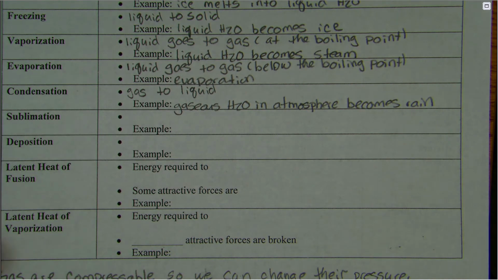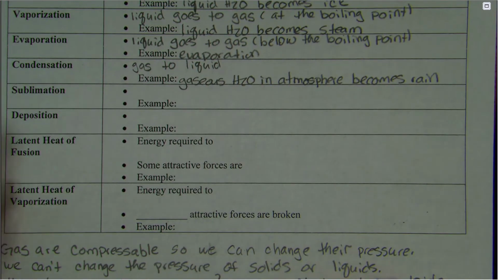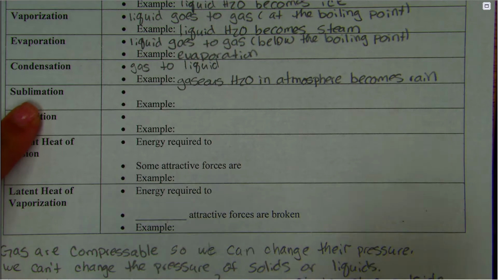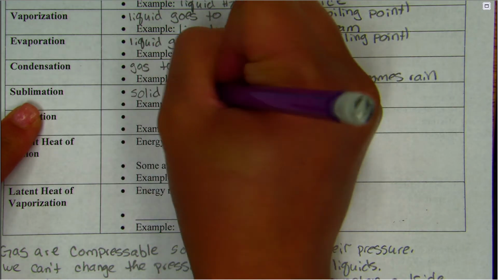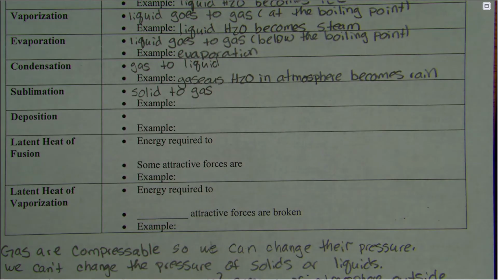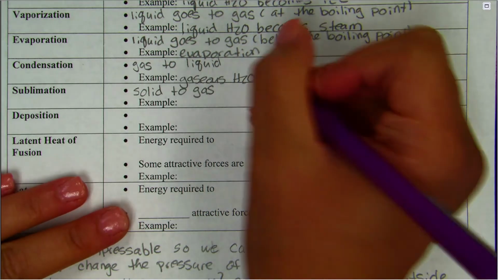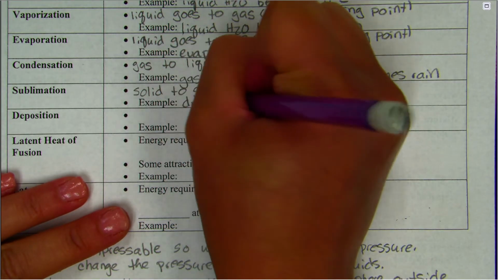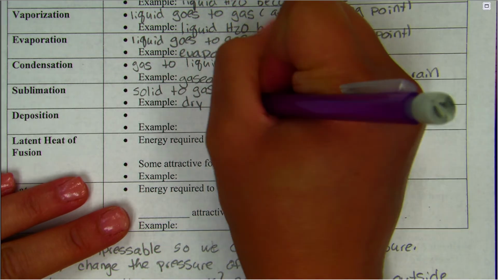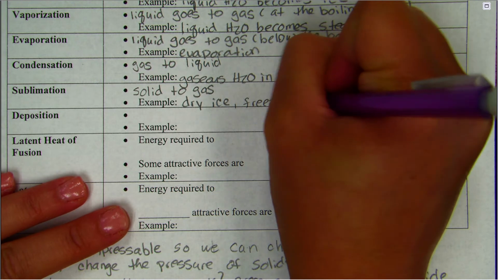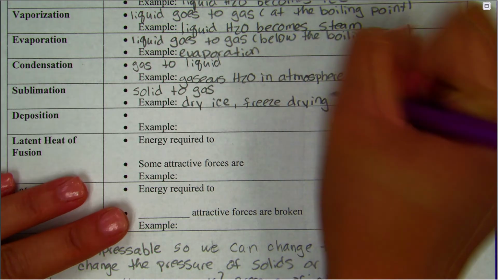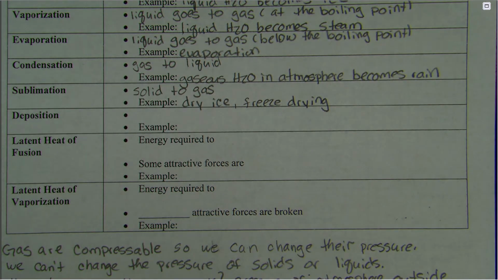Two terms that you may or may not have heard of before. Sublimation. Sublimation is when a solid goes directly to a gas without passing through the liquid phase. An example of this would be dry ice. If you've ever seen dry ice, this is how we do freeze drying as well. So when we are in a plant and we're freeze drying food, it works through the process of sublimation.